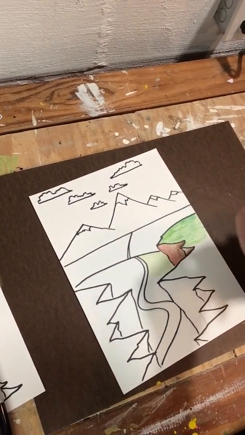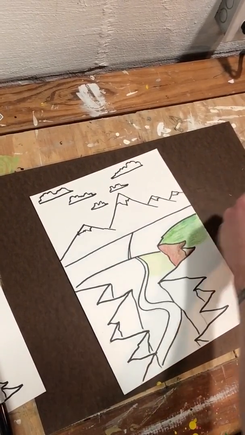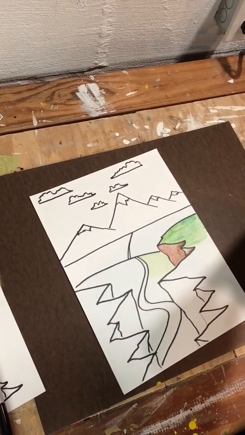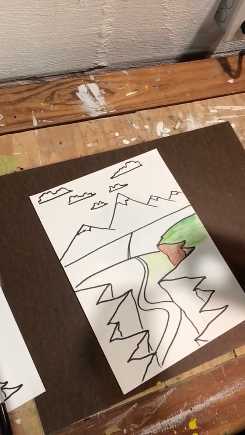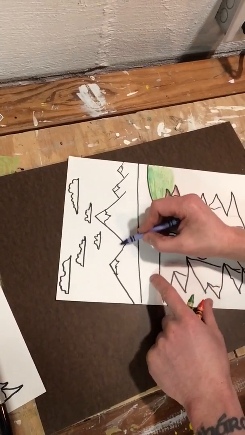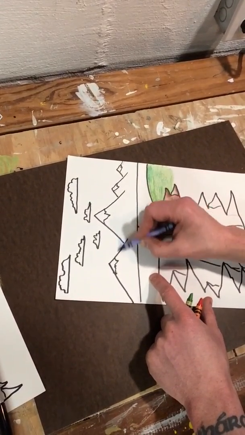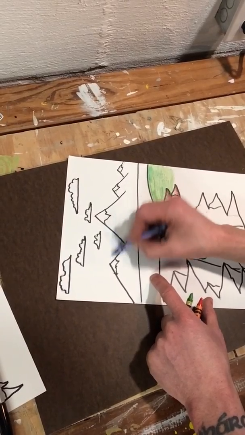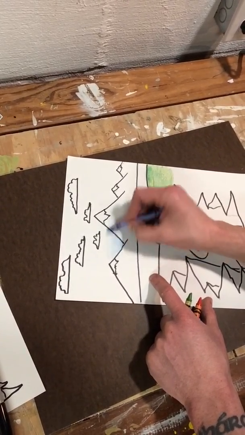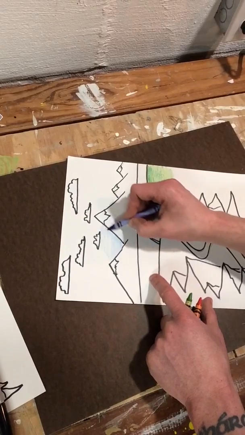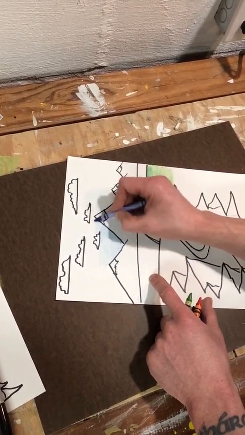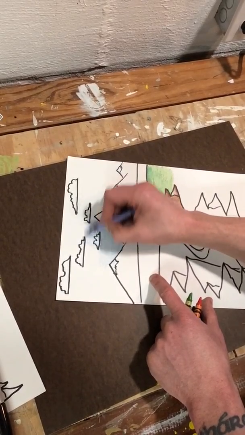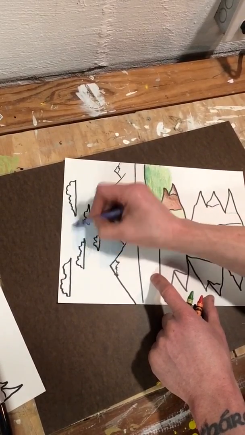Same thing for our sky. If I'm coloring with my blue, if I can find the right blue, okay, so I'm going to start, my lighter should be down here near the mountains. So I might block all that light blue in first so I know what I need to make darker. Taking your time to fill it all in.